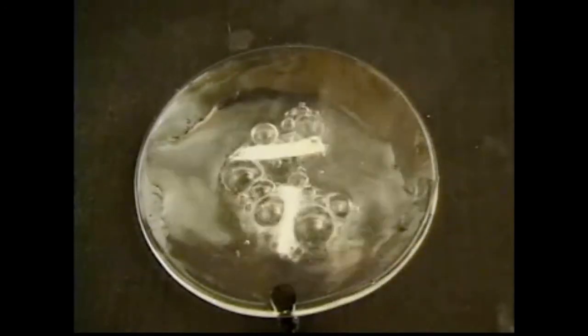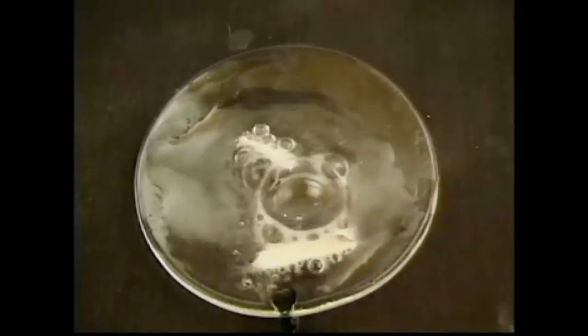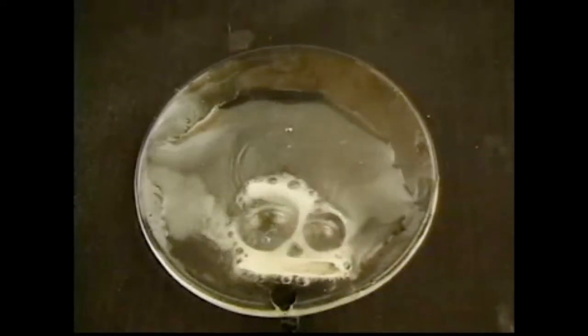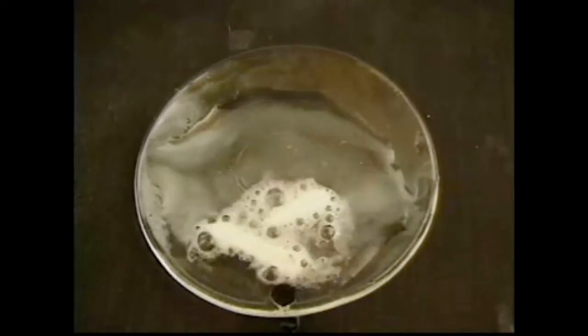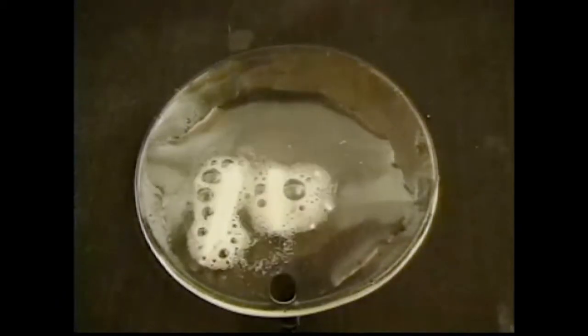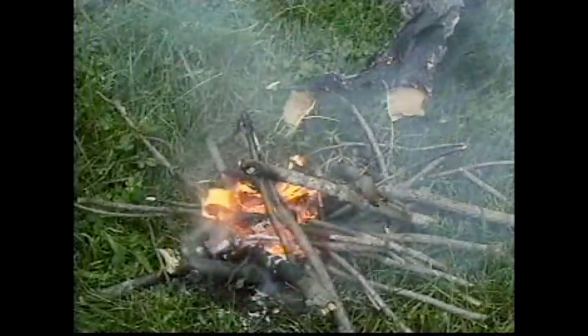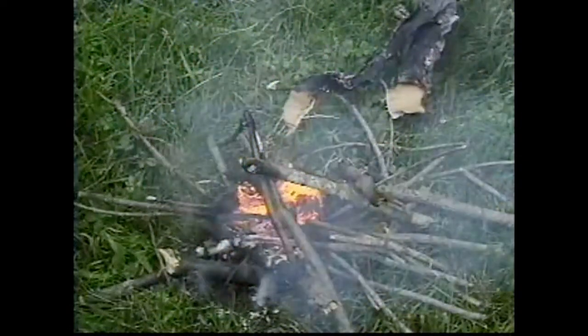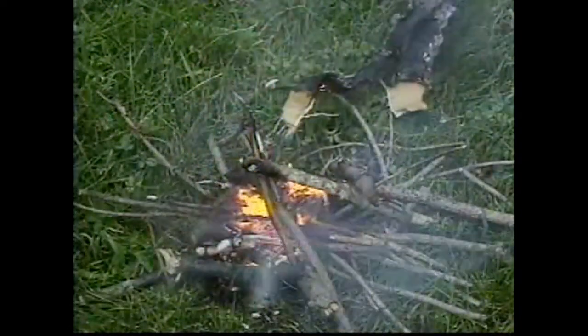Concentration can also influence reaction rate. Concentration is the amount of a substance in a given unit of volume. By increasing the amount of reactants, the reaction rate tends to increase. For example, by adding more oxygen to this fire, the fire burns faster.